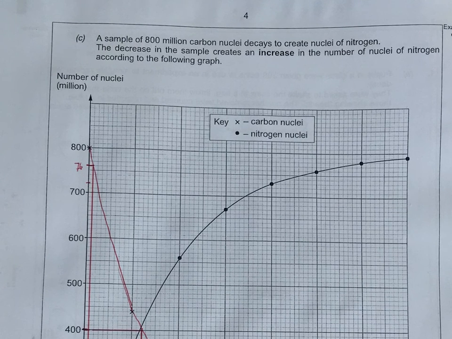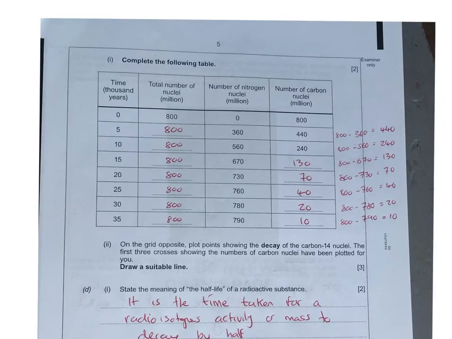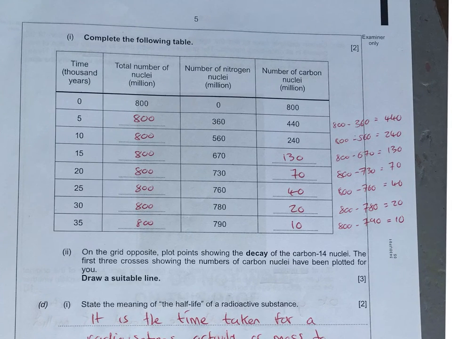Then we've got this last part of the question, which is quite hard, but it has a little bit to do with half-life. A sample of 80 million carbon nuclei decays into nitrogen and so on. So let's have a look at what the question wants us to do. Complete the table. And again, it is pattern spotting. We start with 0, sorry, they take away 0, you get 800.